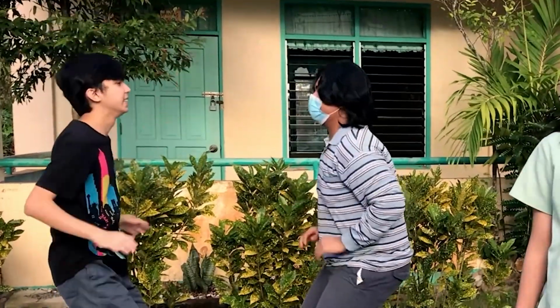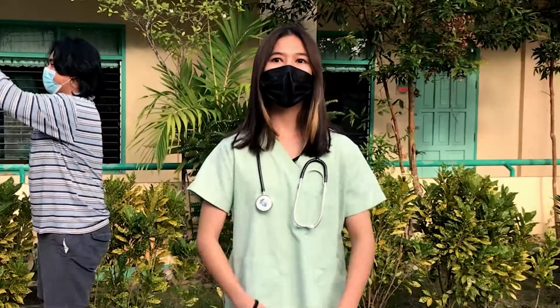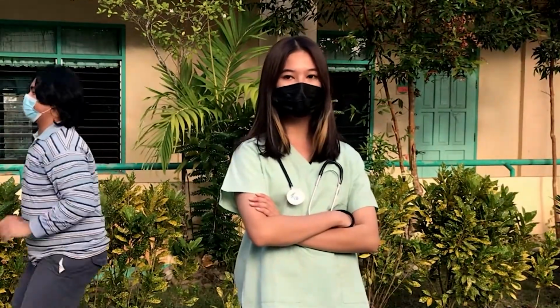Look at them. They're exercising. How productive of them, right? I can't even do lunges properly these days.